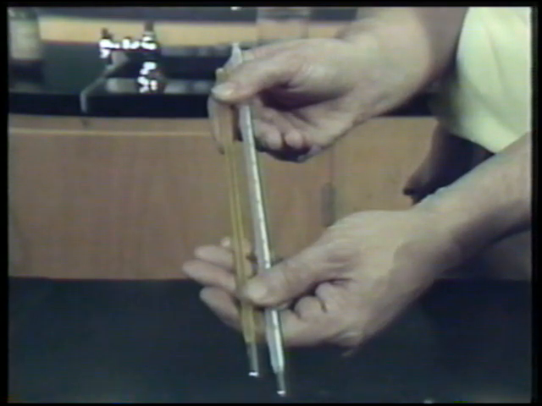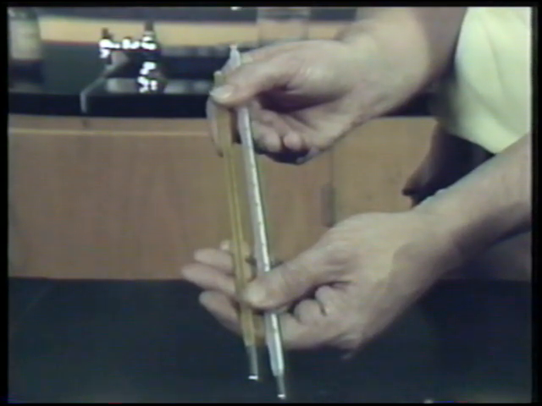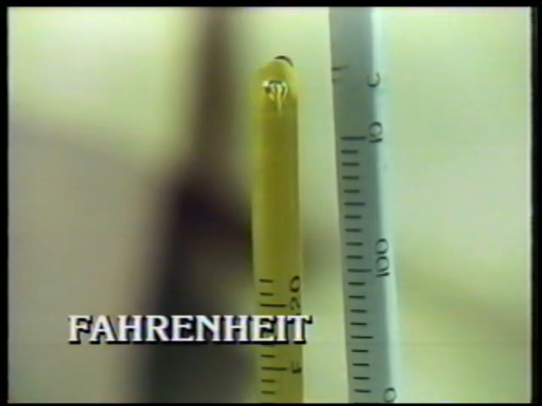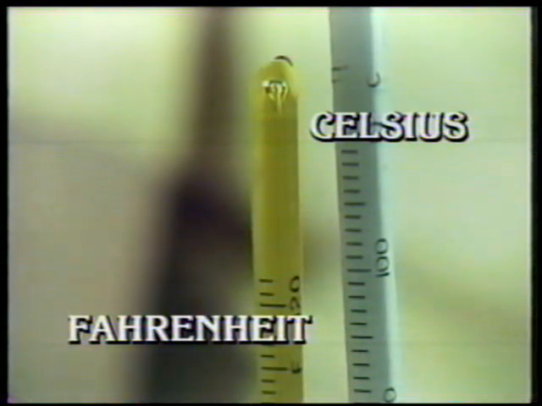Temperature is a measure of heat energy in matter and is measured in degrees on a thermometer. The temperature scales with which most of us are familiar are the Fahrenheit and Celsius or centigrade scales.